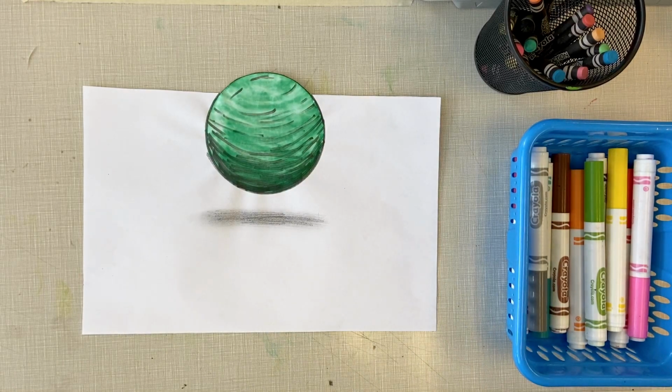This is Miss Gutkin, and we're gonna do some art today. So I have a challenge for you. Can you make objects float like a magician? And the answer, as you can see, is yes. Through the magic of art, you can. I'm gonna show you guys how today.